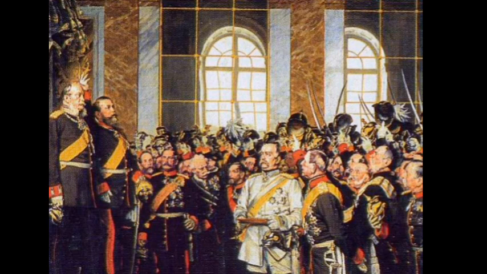The impact of German unification. The unification of Germany had profound consequences for Europe and the world. 1. Shift in European balance of power. The emergence of a strong, united Germany altered the European power dynamic, making it a dominant force alongside Britain and France. 2. French resentment and future conflicts. The annexation of Alsace-Lorraine created deep animosity between France and Germany, contributing to tensions that led to World War I.